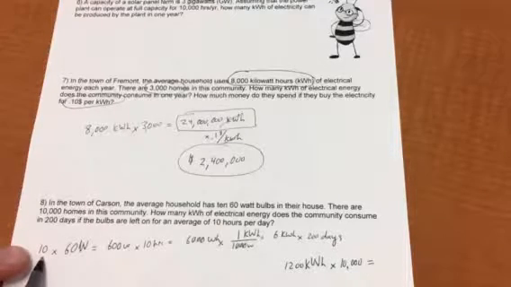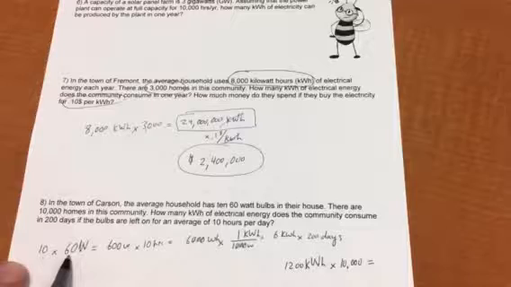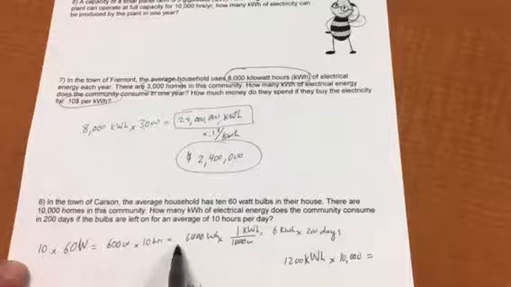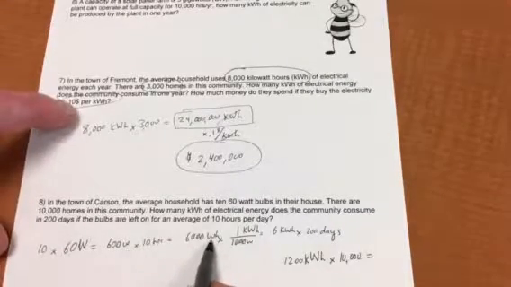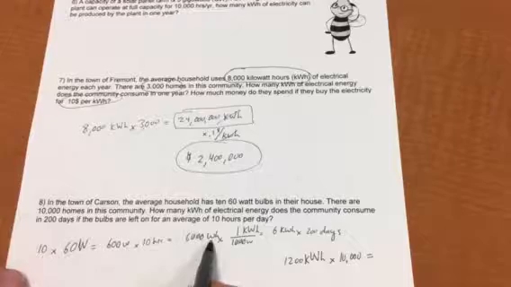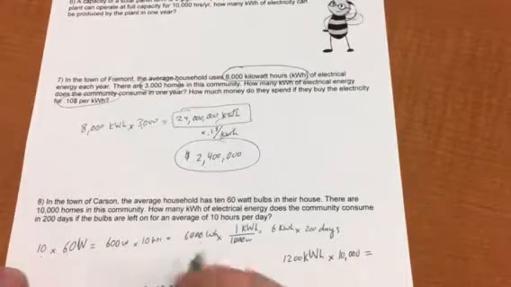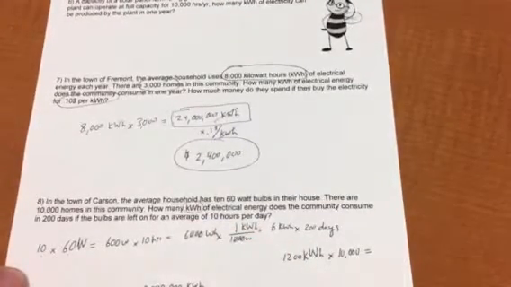We have 10 60-watt bulbs on per hour. That's 600 watts per hour that we're using. Okay? And we leave them on for 10 hours. So that is 6,000 watt hours that we use a day. Now, watt hours isn't how they sell electricity. They actually sell it in kilowatt hours, and it's 10 cents per kilowatt hour. So let's change that into kilowatt hours, because that's what the question wants.